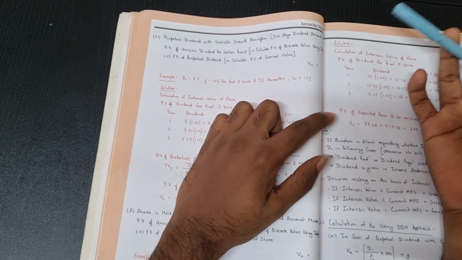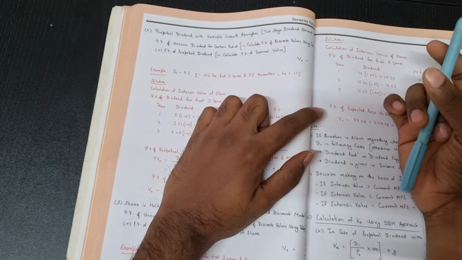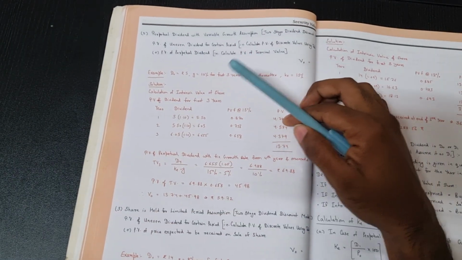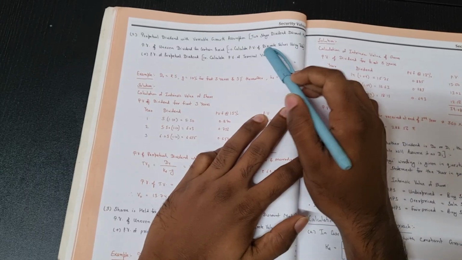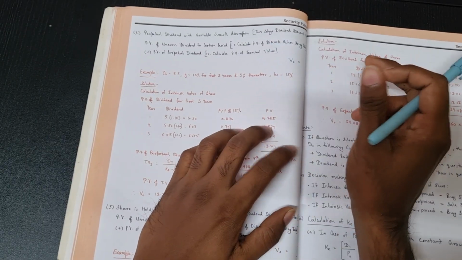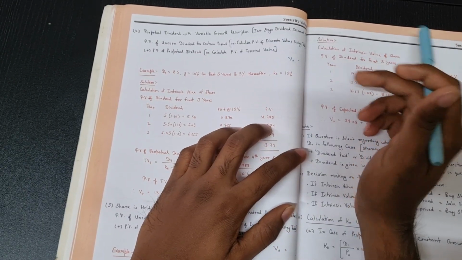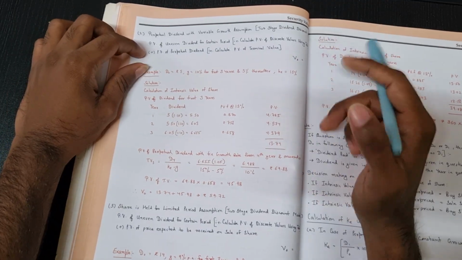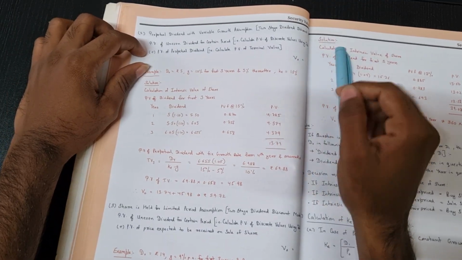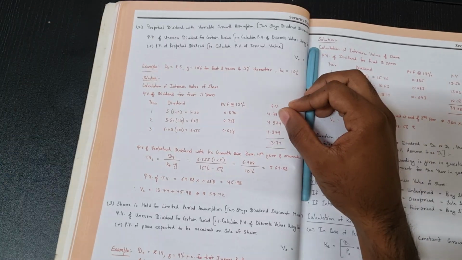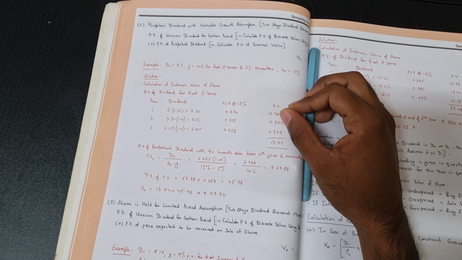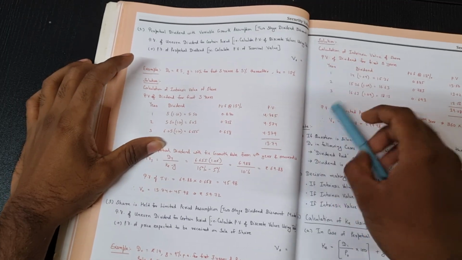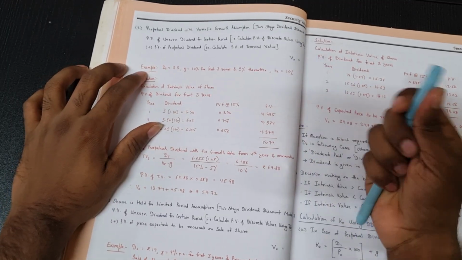What does Gordon assume here? What is the income they are receiving? That is dividend. First we'll do PV of discrete values using the table. And then PV of perpetual dividend, that is PV of terminal value. When it's perpetual, I showed you in the earlier classes, that's the same thing. So we have an example here.